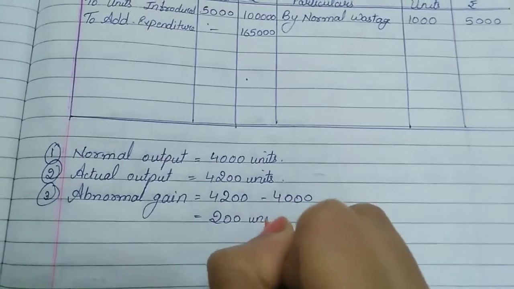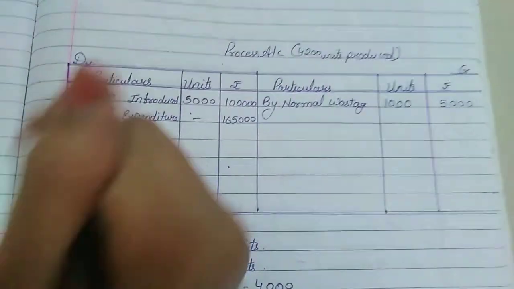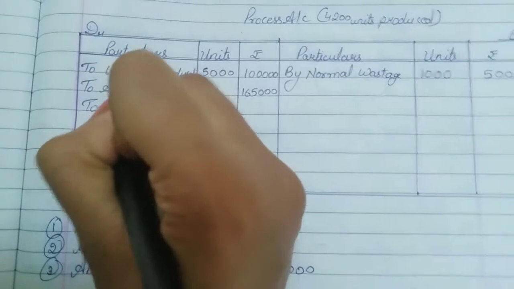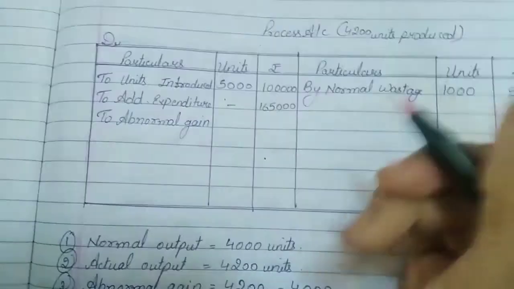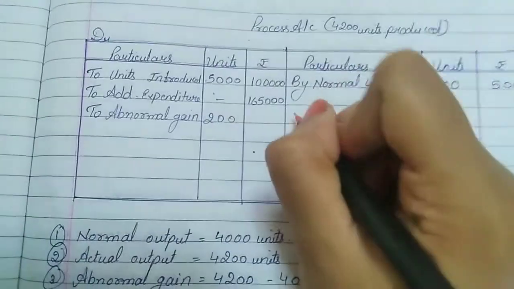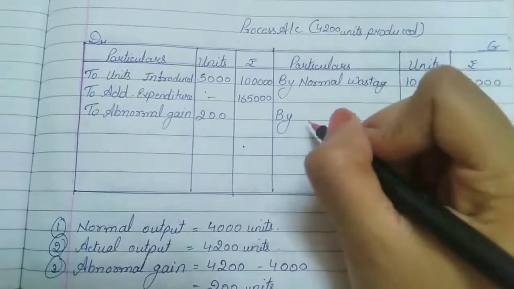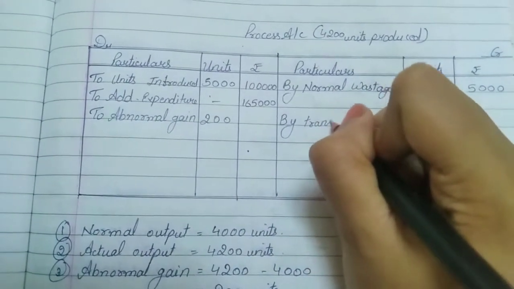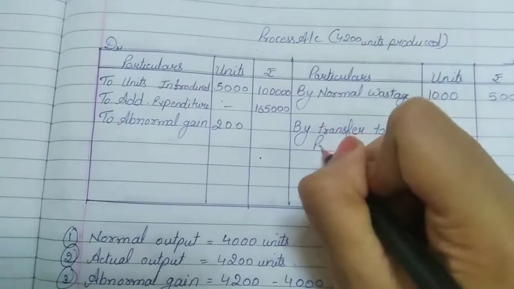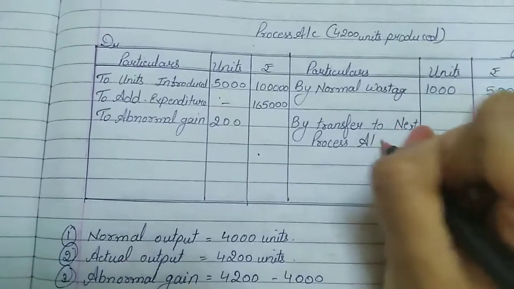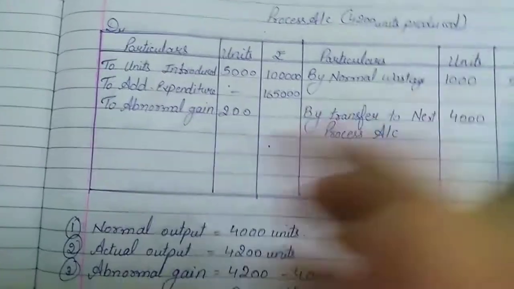Okay, earlier point we had written abnormal wastage, but here actual output is more than normal output. This abnormal gain will be written on the debit side. So to abnormal gain, which is 200 units, and here we will write our normal output or by transfer to next process account, which is 4000 units. Here also we have to calculate per unit.